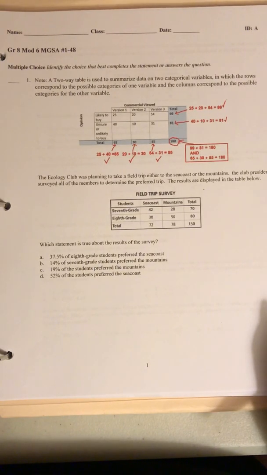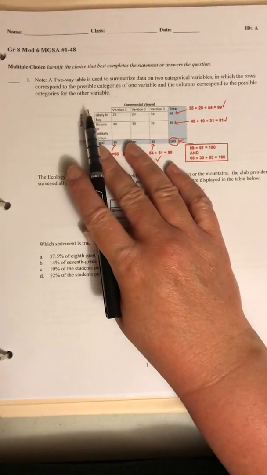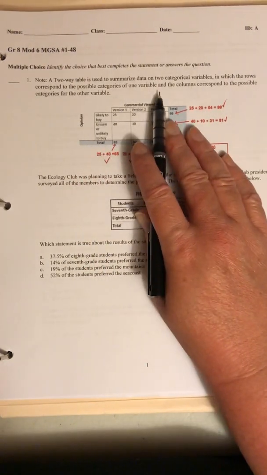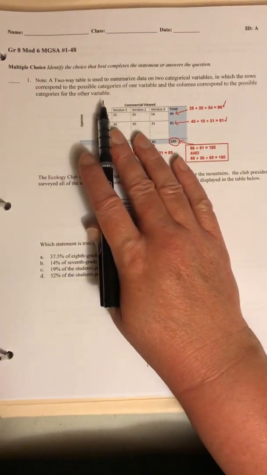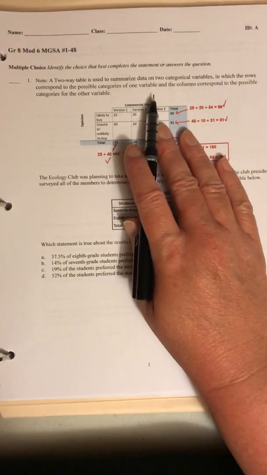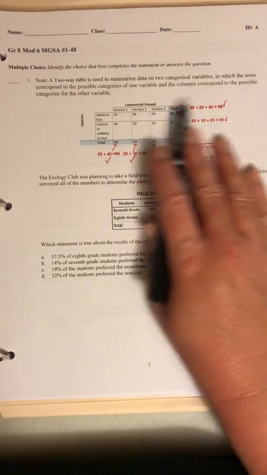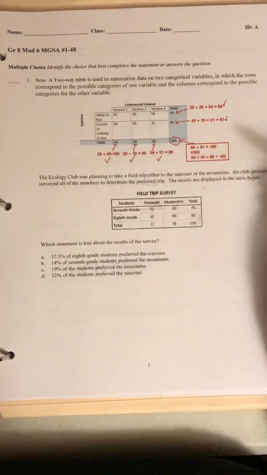We did a review of this inside the videos for the actual lessons, but let's go over it again. A two-way table is used to summarize data on two categorical variables in which the rows correspond to the possible categories of one variable and the columns correspond to the possible categories of the other variable.